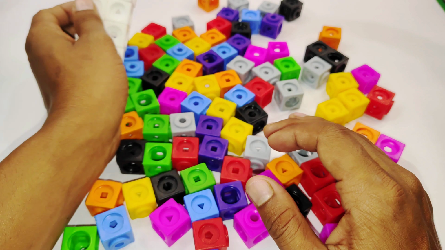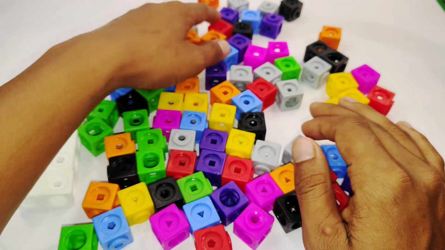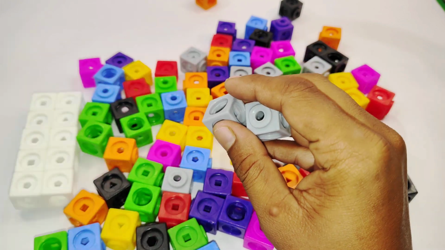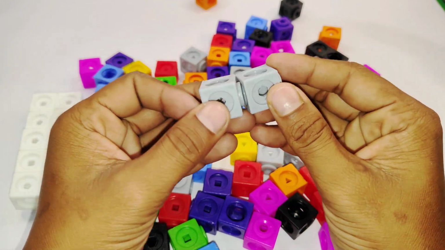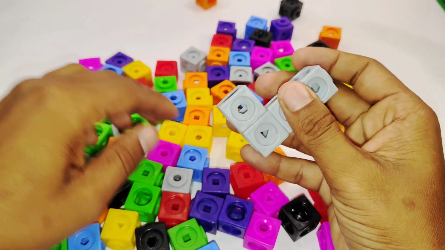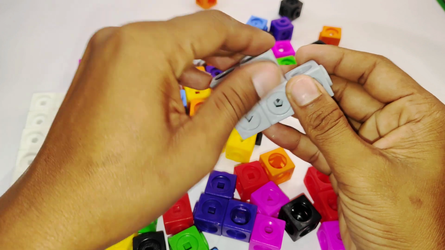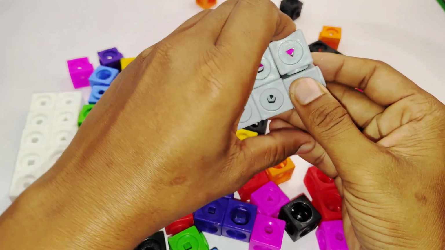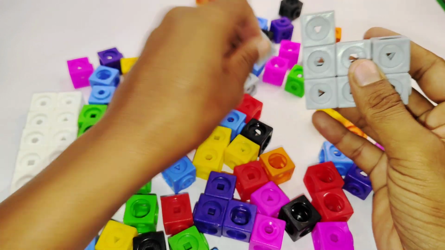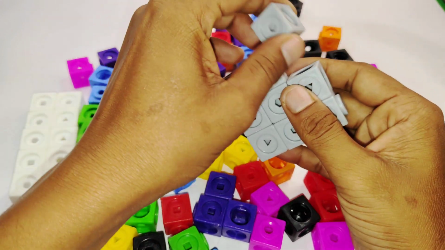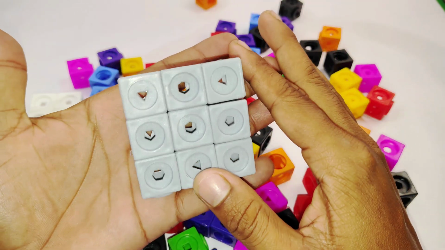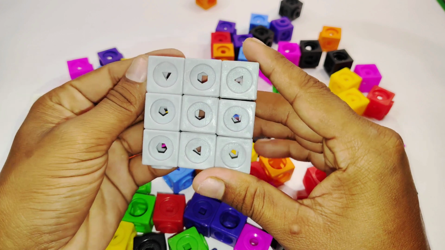Let's make the number blocks 9. Let's make number blocks 9. This is number blocks 9.